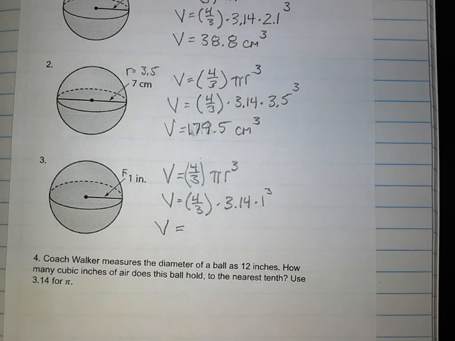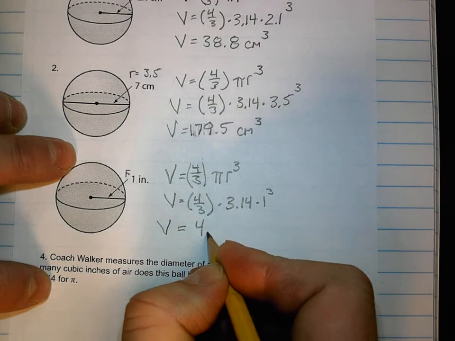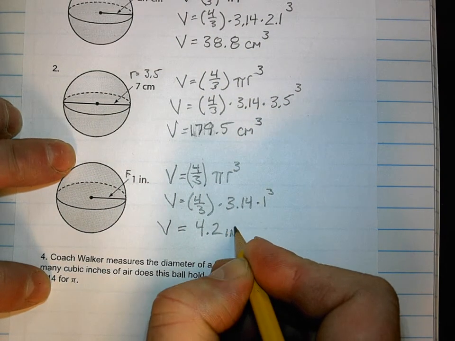I know the answer. You should ask me. Bryson, what is it? It's 4.2. Wrong. Inches. Centimeters. Inches. Oh, yeah.